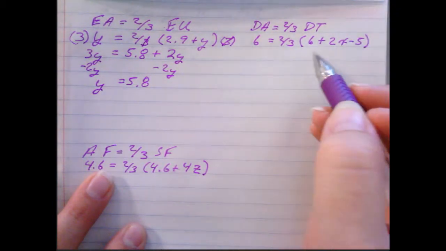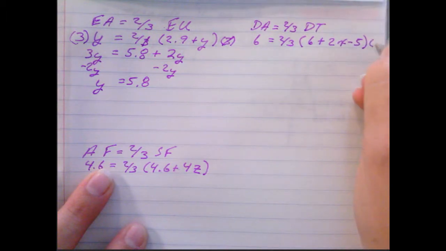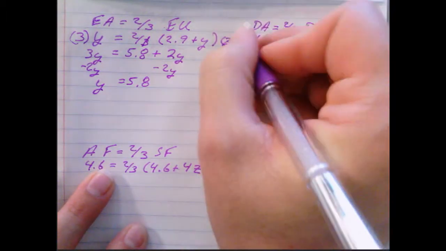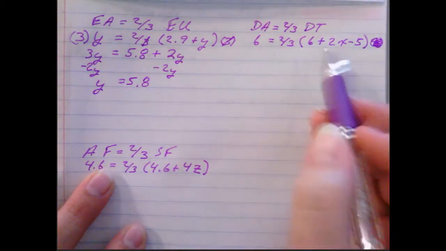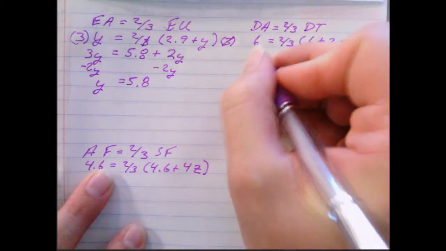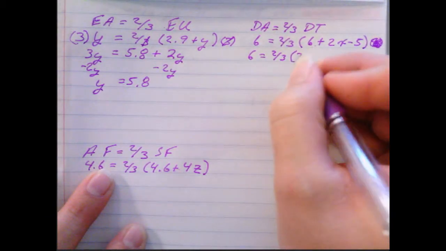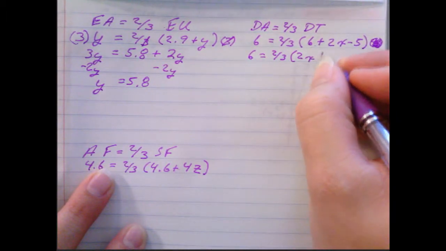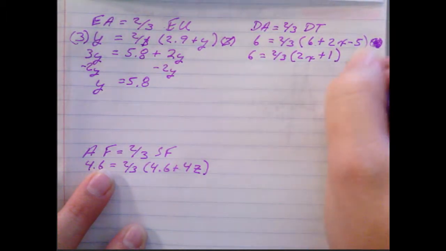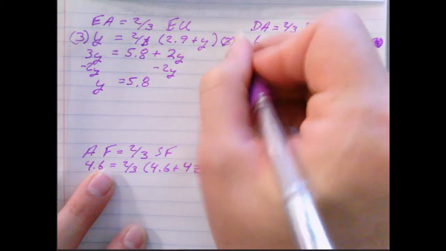Alright, let's go over here to deal with the DA. So again, we're going to multiply by 3 on both sides. Actually, you know what, before we multiply by 3, let's simplify this here in the parentheses. So 6 equals 2/3. We have a 2x. We have a minus 5, a plus 6, so plus 1. Now we can multiply by 3 and it'll make it a little easier for us.